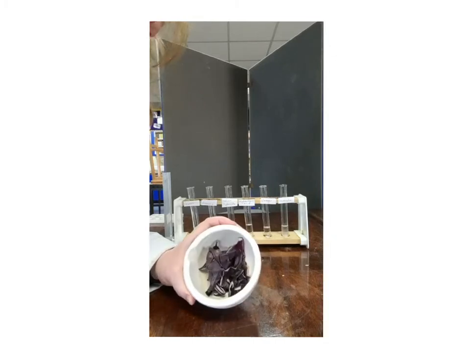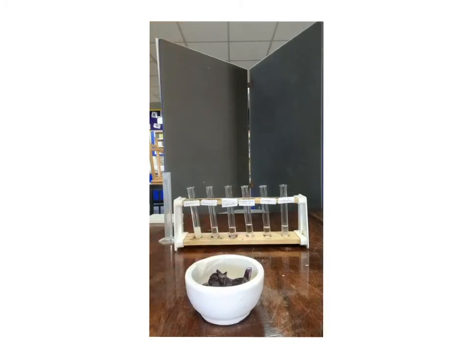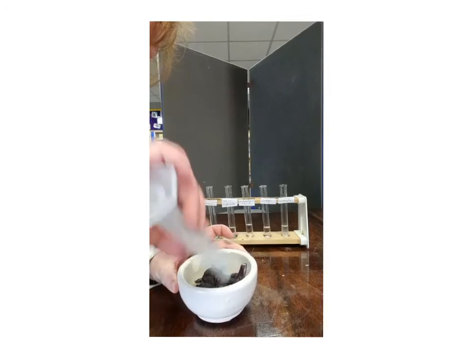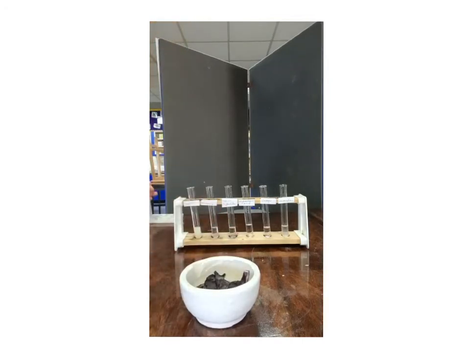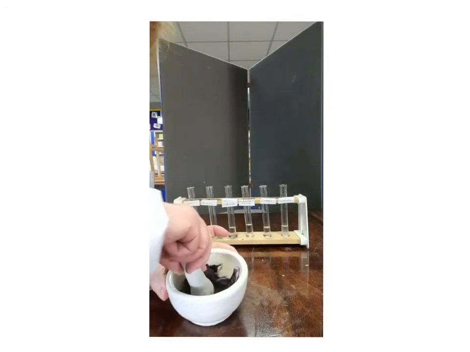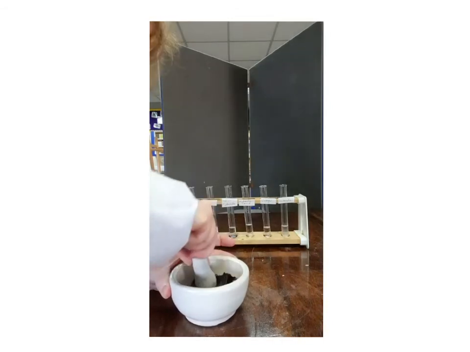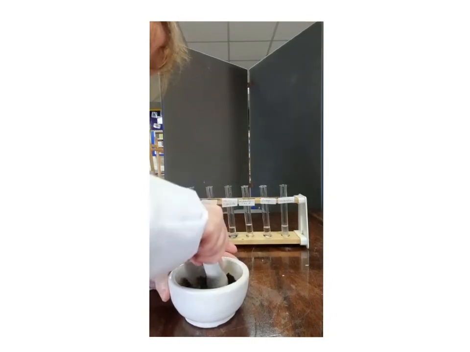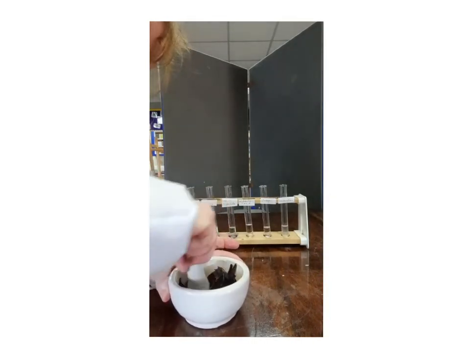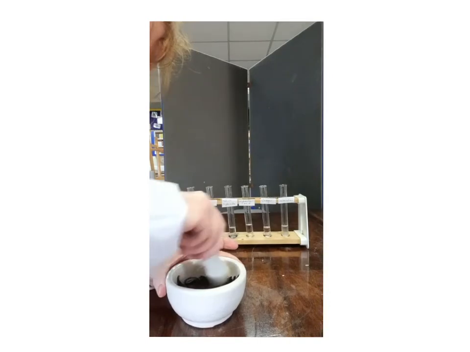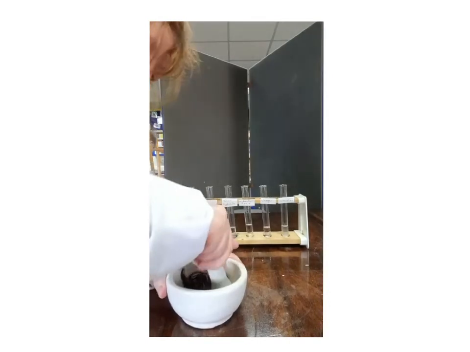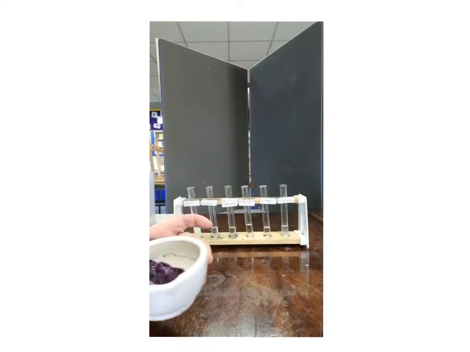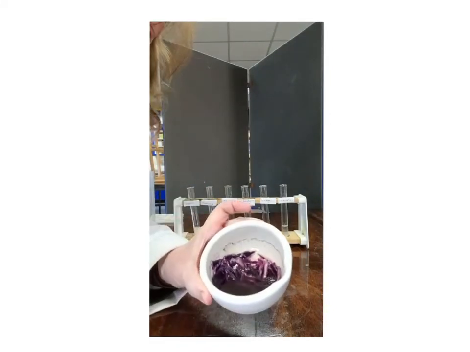In this mortar I have some red cabbage, and to it I'm going to add 50 ml of methylated spirits. And with a pestle I'm going to crush the cabbage so I can get all the red dye out of the cabbage, and as they say in Blue Peter, I have done some earlier.